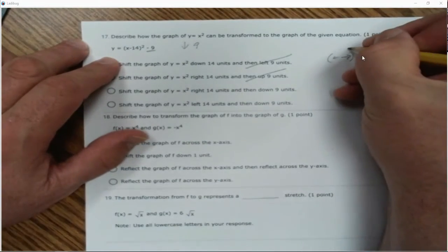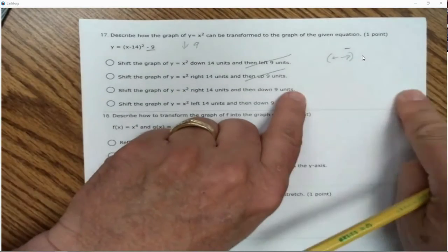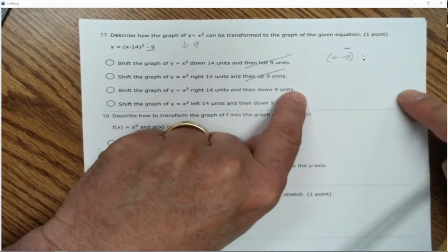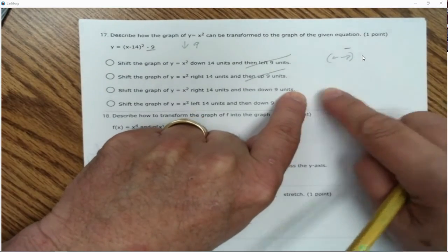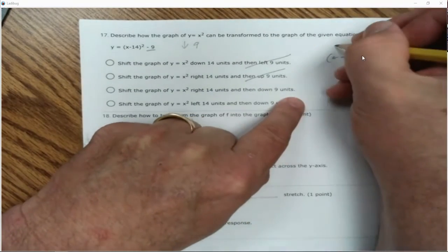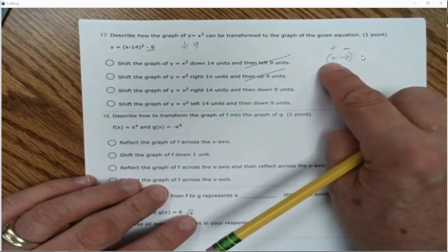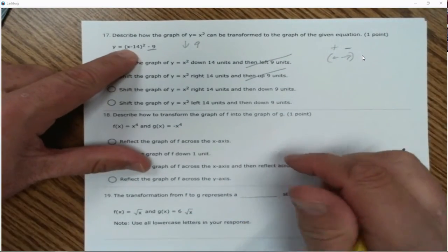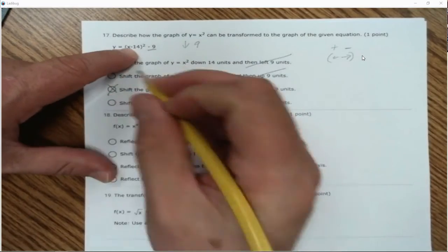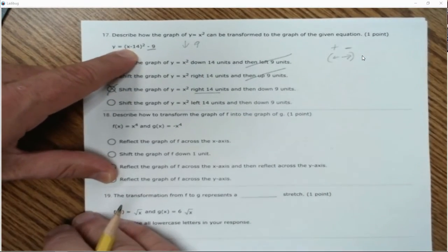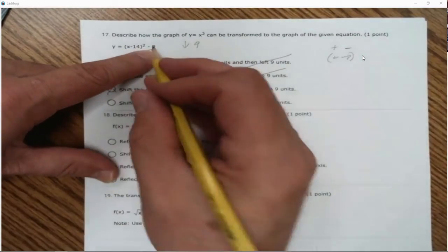This negative is going to move it right, because if we want to get back to the original x, we have to subtract 14 to get back where we started. So if it's a negative, it shifts it right. If it's a positive, it shifts it left. So since that's a negative, it's going to shift it right 14 units. And then this negative outside by itself is down.